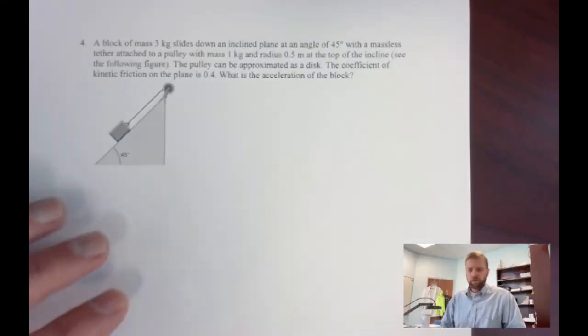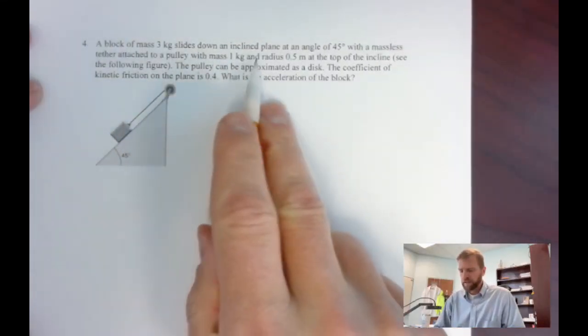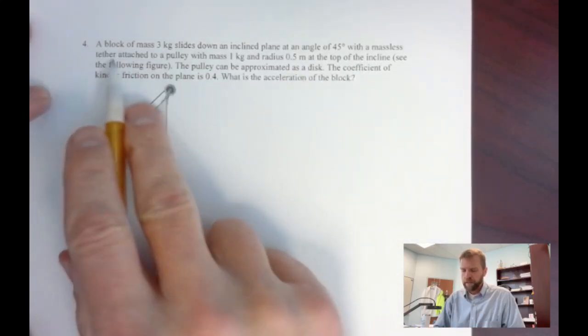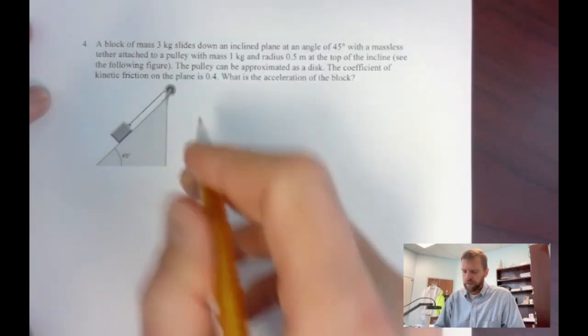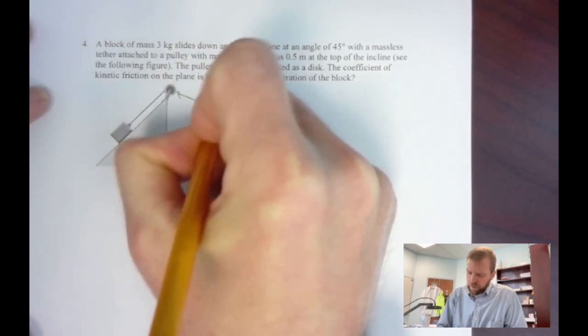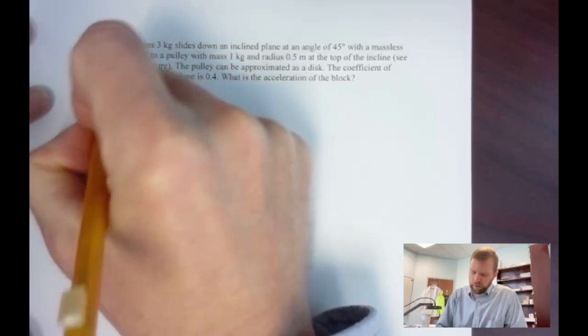All right, number 4. A block of mass 3 kilograms slides down an inclined plane at an angle of 45 degrees, with a massless tether attached to a pulley with a mass of 1 kilogram. So this guy right here has 1 kilogram of mass, and this block is 3 kilograms of mass.